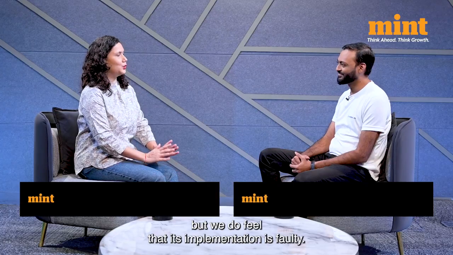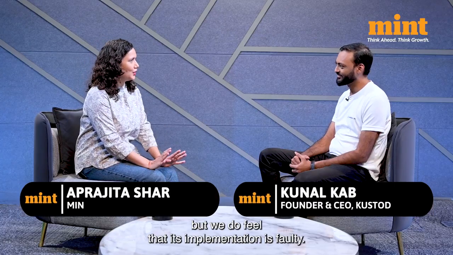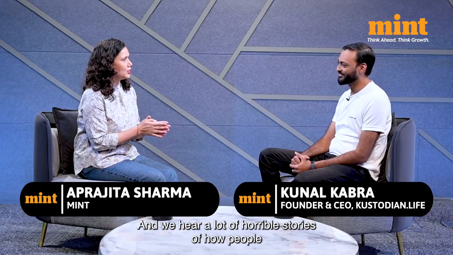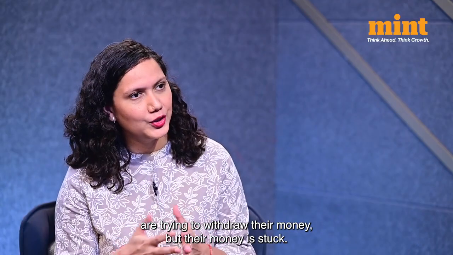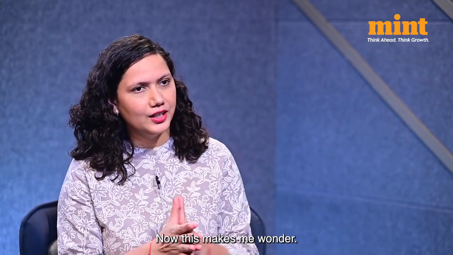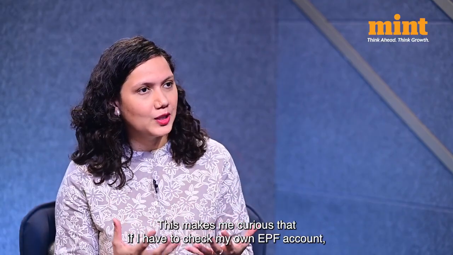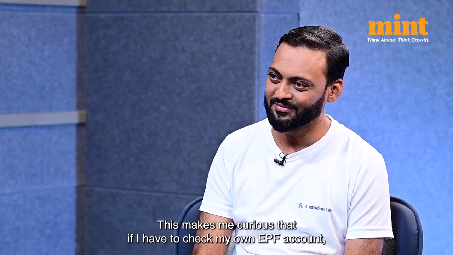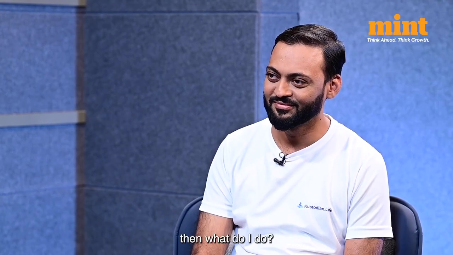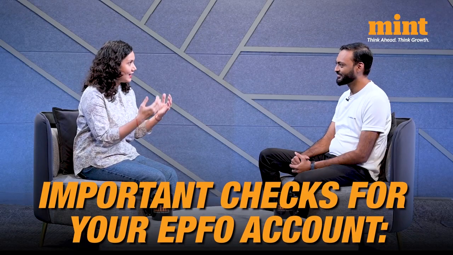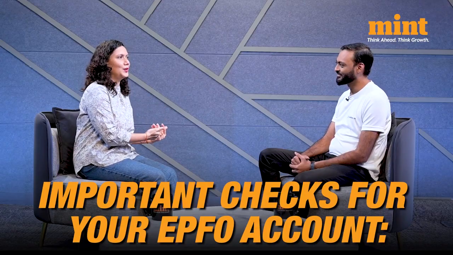Okay, so EPF is a great product, but we do feel that its implementation is faulty, and we hear a lot of horrible stories of how people are trying to withdraw their money, but their money is stuck. Now, this makes me curious that if I have to check my own EPF account, what do I do? What is that checklist that I should follow when I am checking my own account?